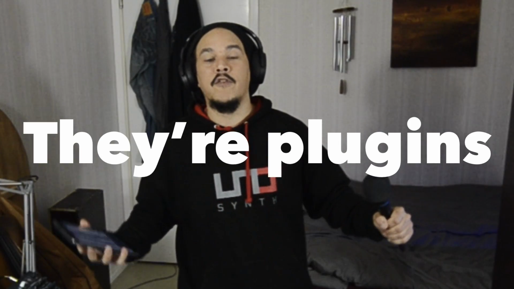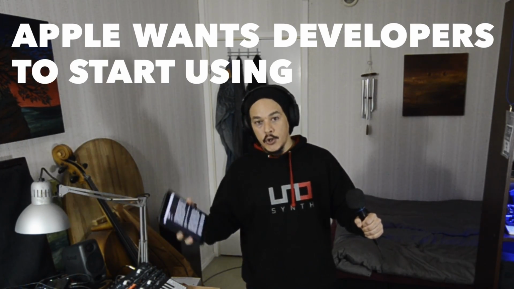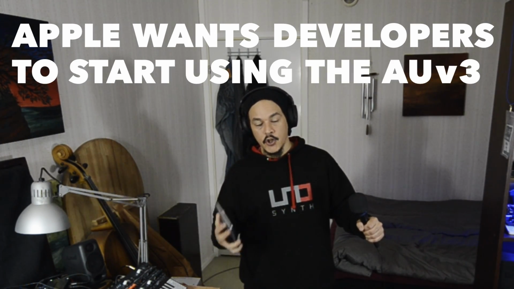And so audio unit extensions are very much akin to what VSTs are, or audio units on Mac. It's a plugin format. So there are big differences between the audio unit format and the inter-app audio format. And Apple kind of wants developers to start using the audio unit extension format going forward.